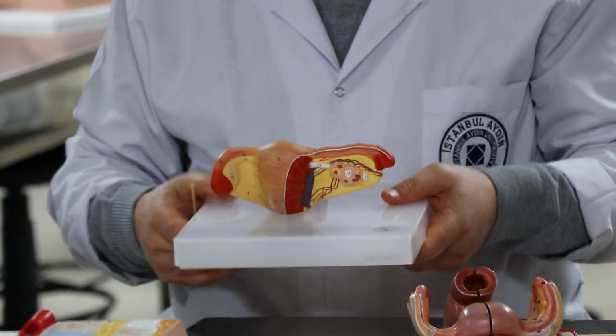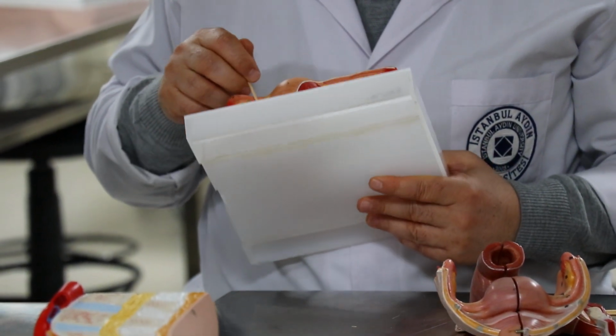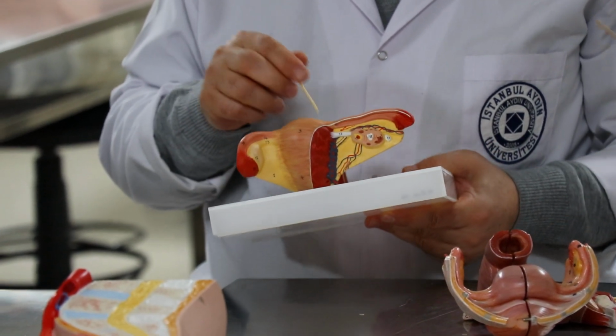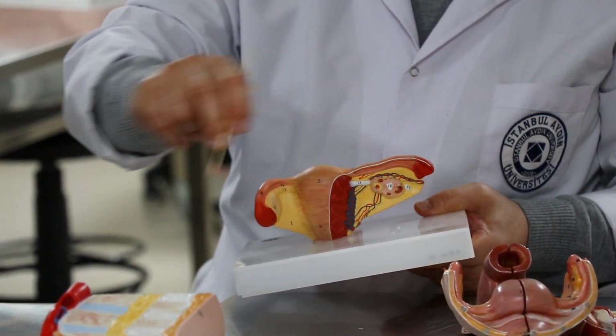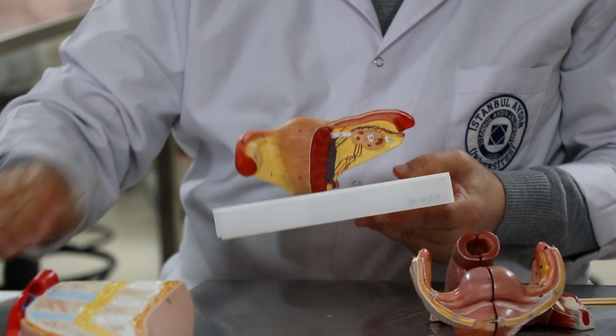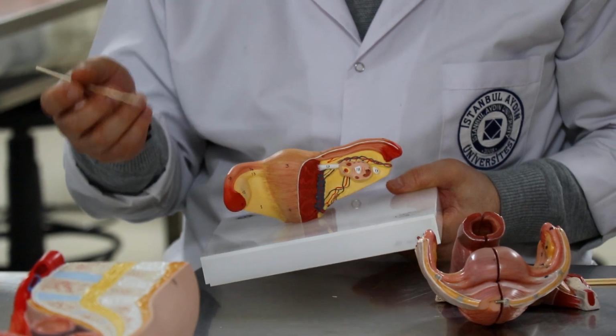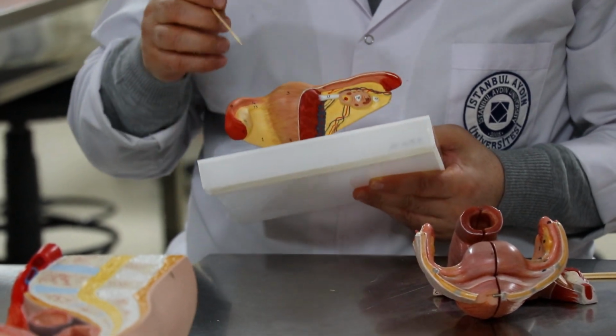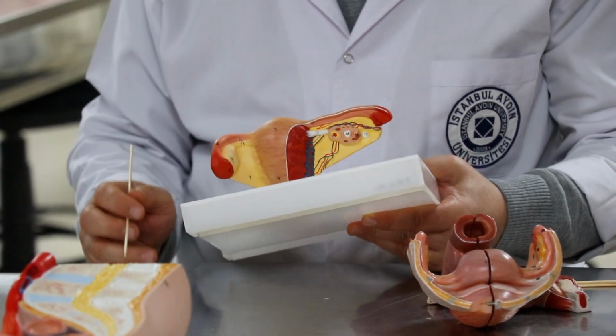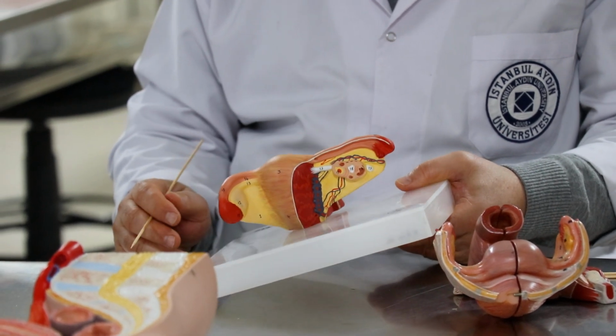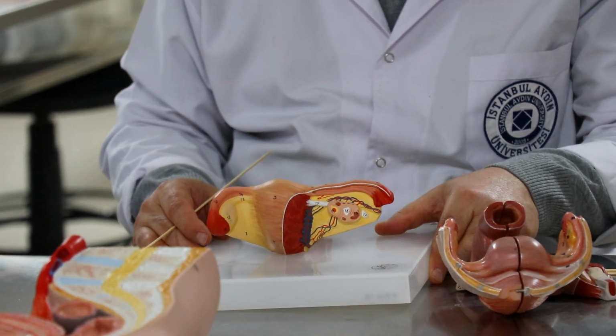So what do we see on this side here? This ligament covers the uterus, the fallopian tube and the ovaries. That is called the broad ligament. Think about the broad ligament as throwing a bed sheet.